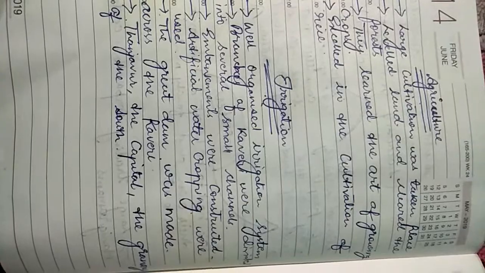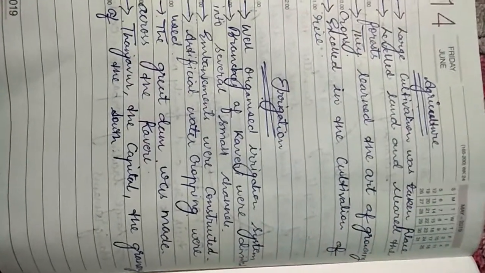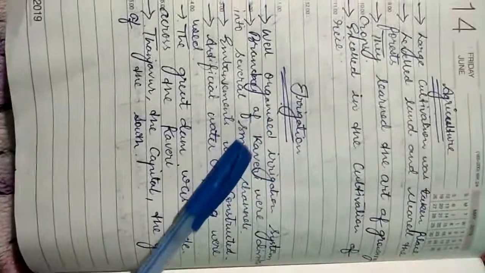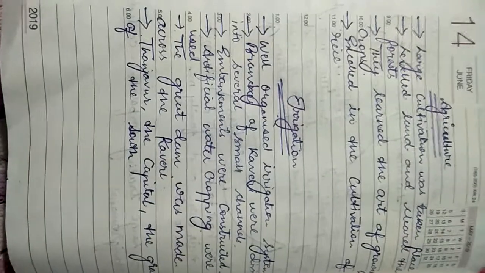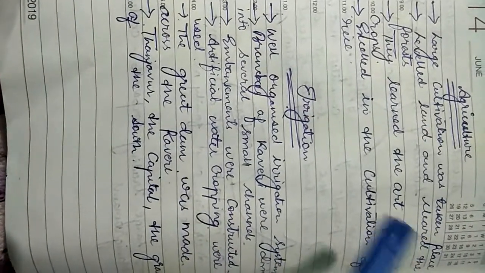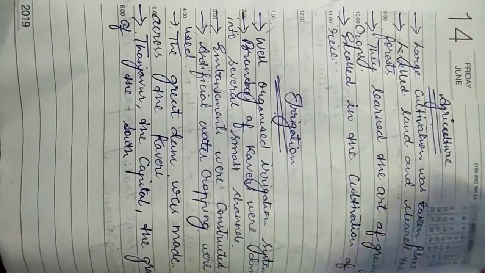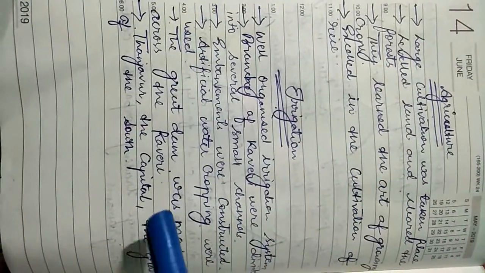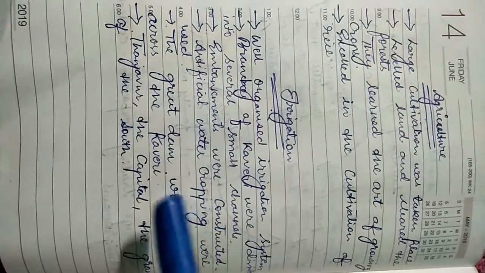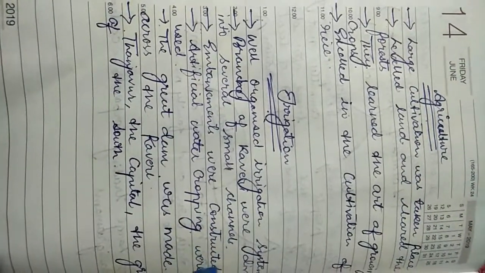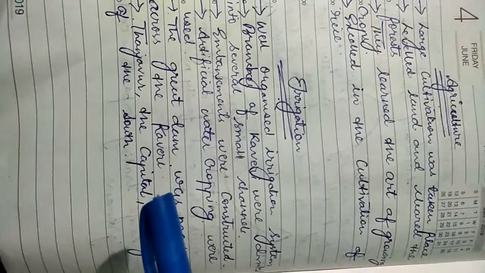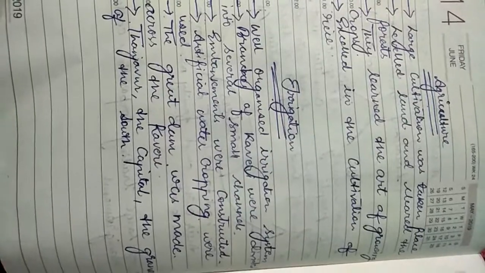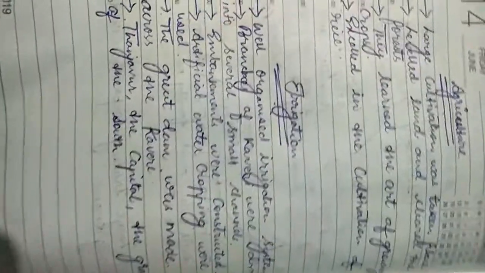To prevent flooding, embankments were constructed in the delta region. Artificial water channels were also used, and the Cholas also constructed canals to carry water to the fields. In some areas, huge tanks were dug to collect rainwater. A great dam across the river Kaveri was also made, and Tanjavur, the capital, was known as the granary of the south.